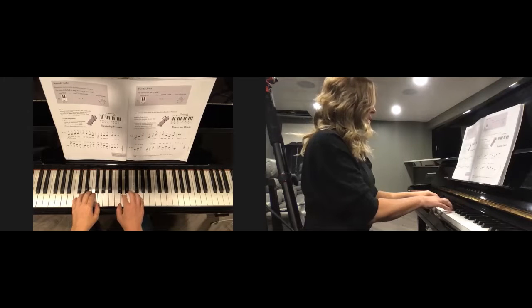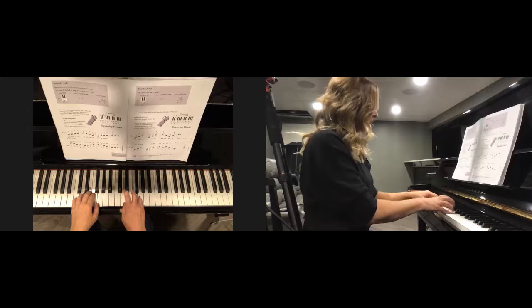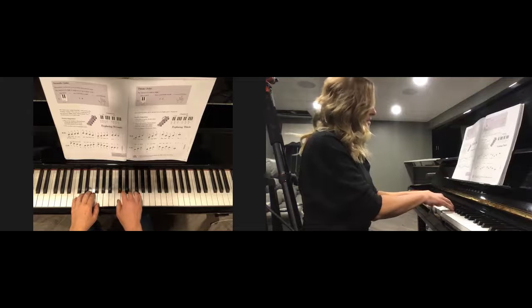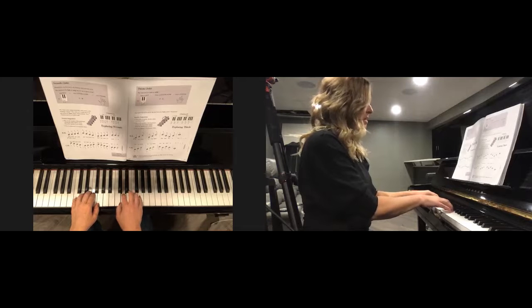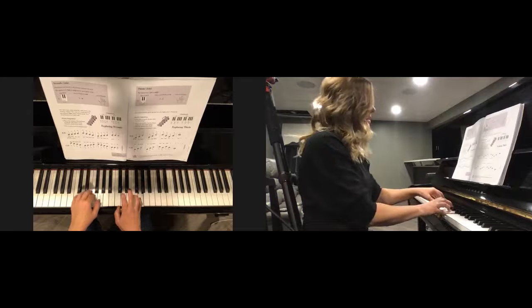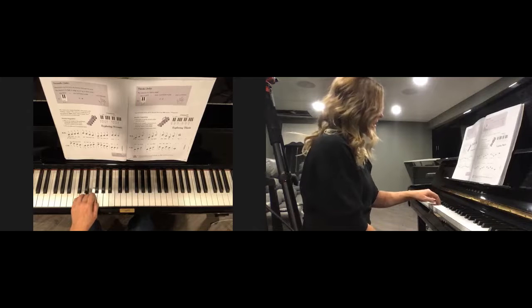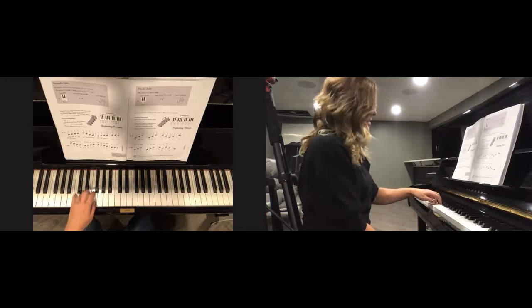C, D, E, F, G, F, E, D, C, D, E, F, G, G, G, G, F, E, D, C, D, E, F, G, F, E, D, C, C, C.